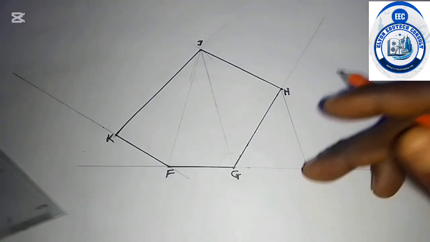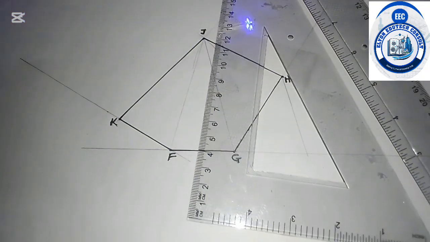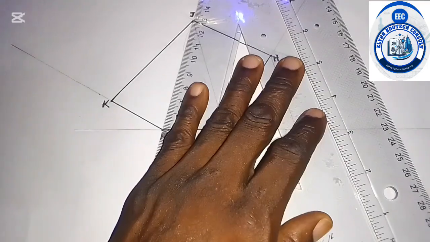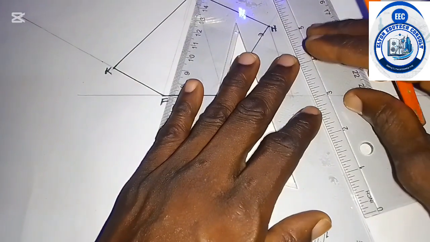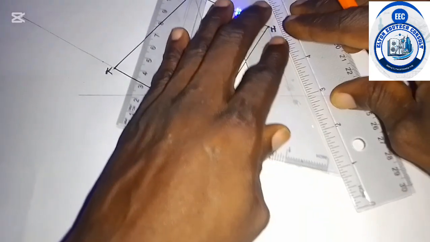We'll come back to that. Then from this point, transfer this line to this part.